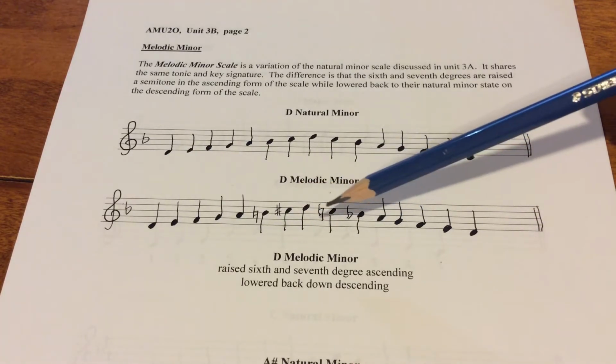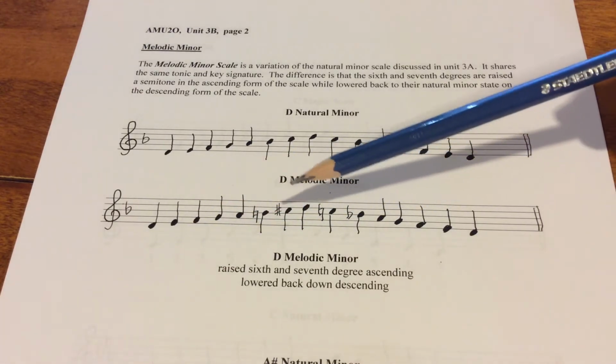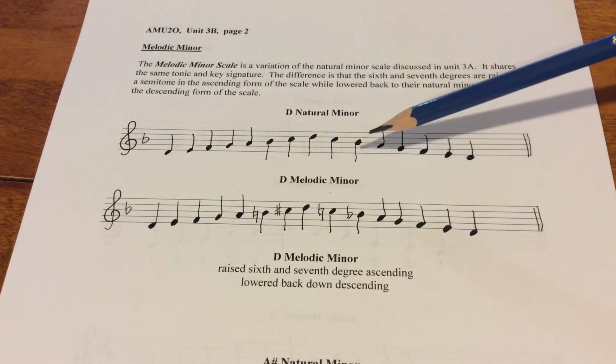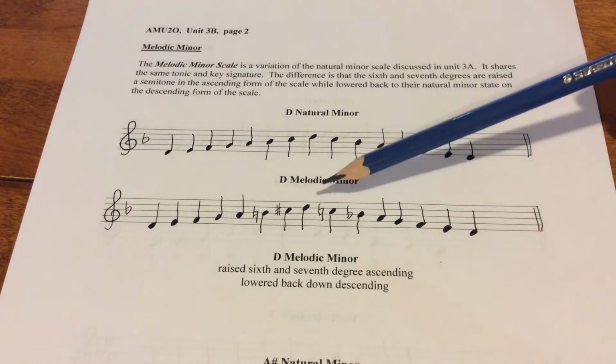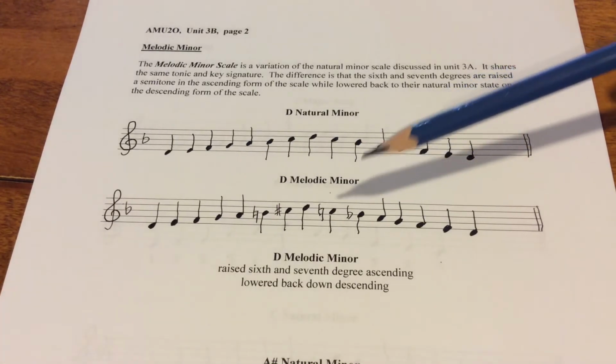As we descend, we lower them back to what their natural pitch would be in the key signature. So you can think of a melodic minor as raised 6th and 7th on the way up. On the way down, it should look like a natural minor scale. Okay, this one does, again, use some change.